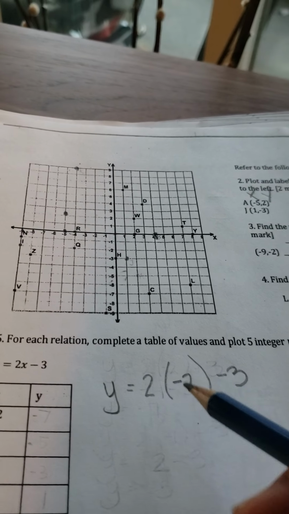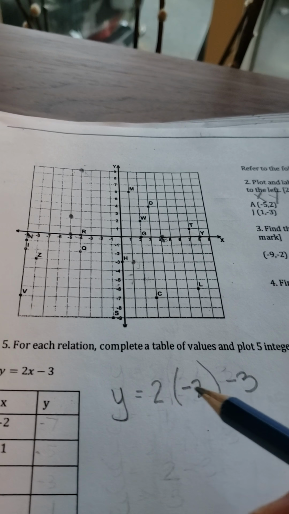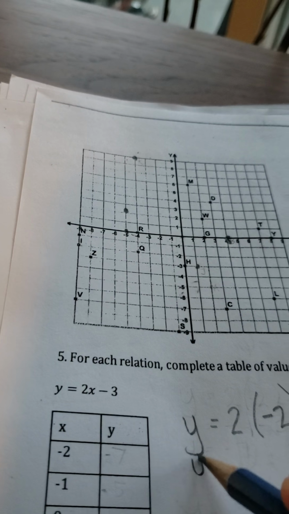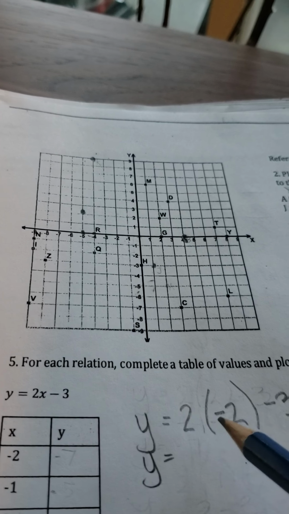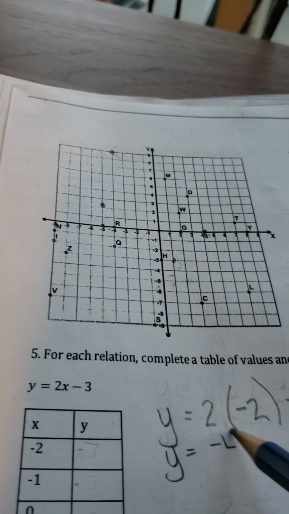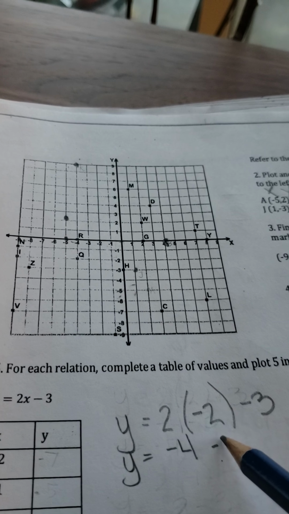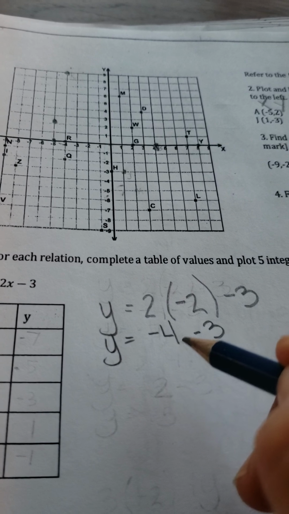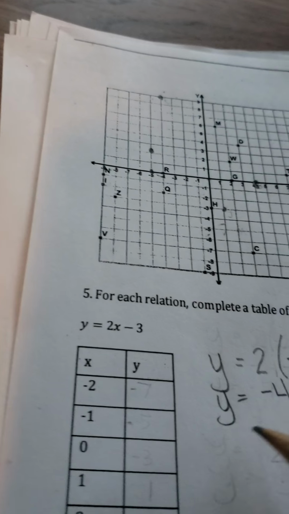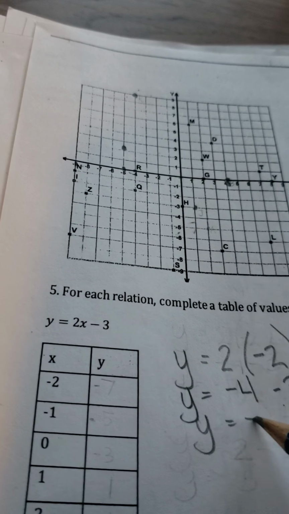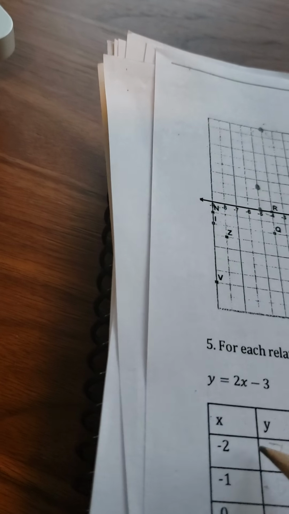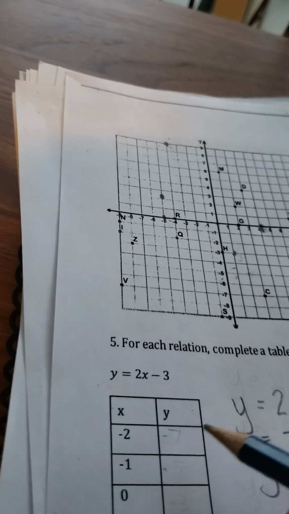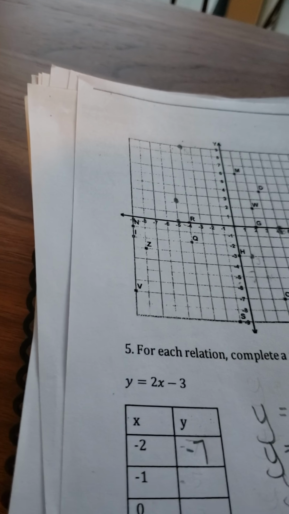So we're going to multiply the 2 in front of the brackets with the negative 2 inside the brackets. So y is equal to 2 times negative 2 is negative 4. And then we're going to continue writing negative 3. So y is equal to negative 4, and negative 3 is y is equal to negative 7. So when 2 is replaced with x, y is equal to negative 7. So we're going to write negative 7 there.